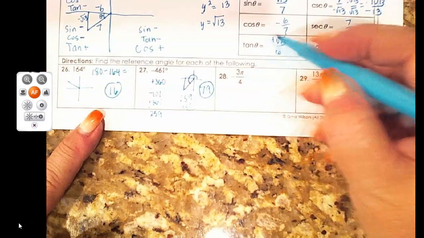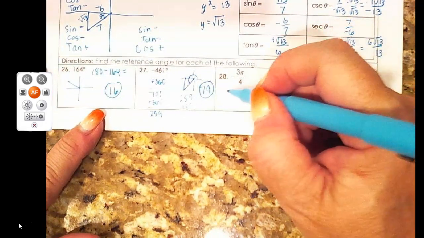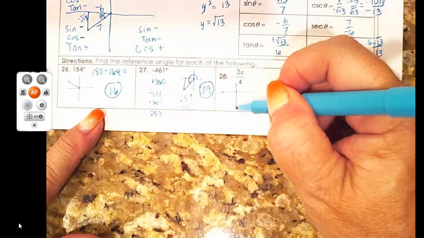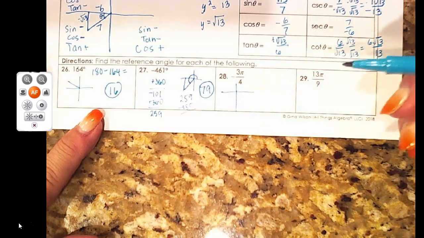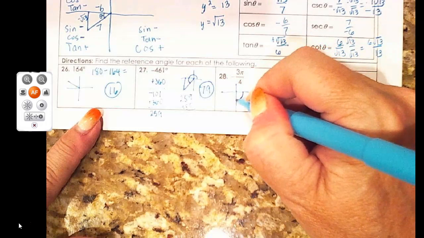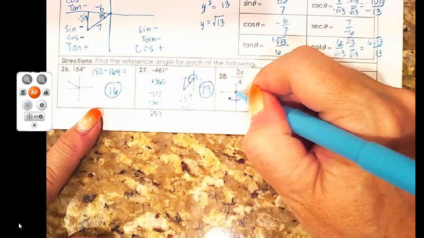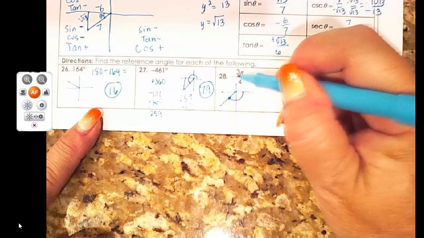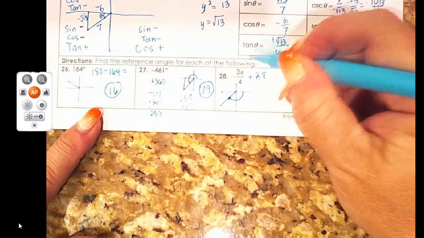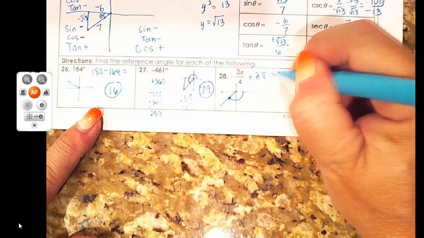Negative 3/4 pi, I could use my unit circle to look at that and so since I can picture that without doing anything crazy, I can just go negative 3/4 pi is right here. But if I wanted to find the reference angle, I could add 2 pi to that. So negative 3/4 plus 2 is 5/4.